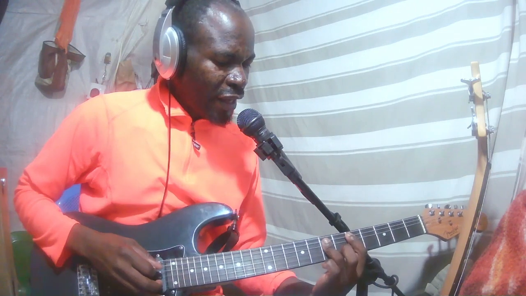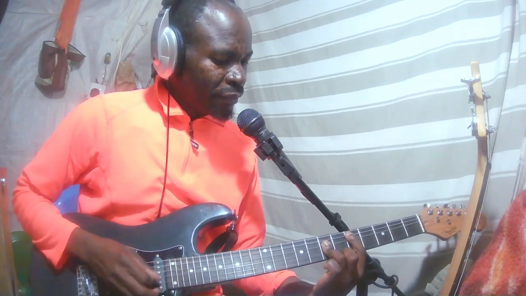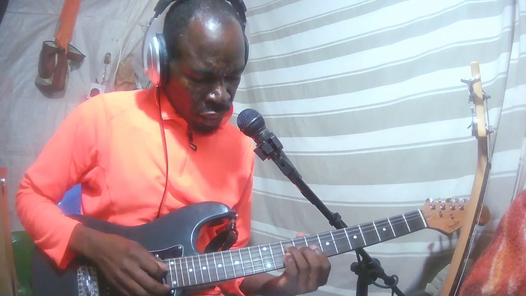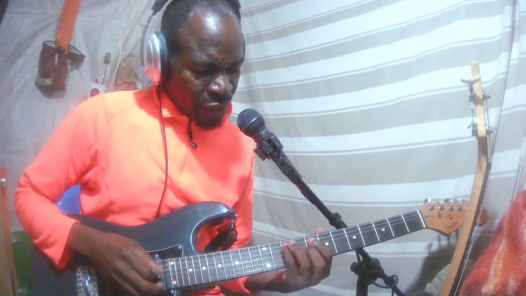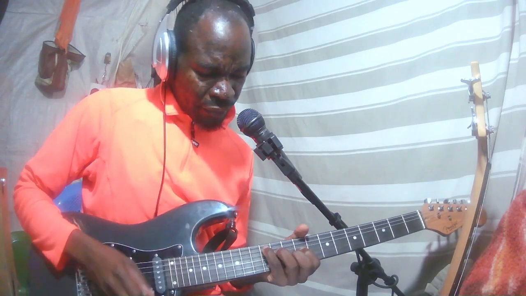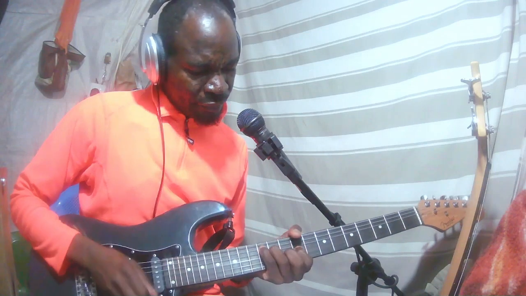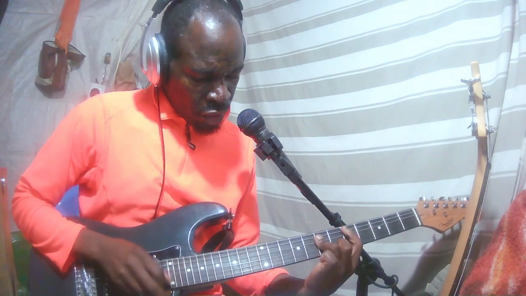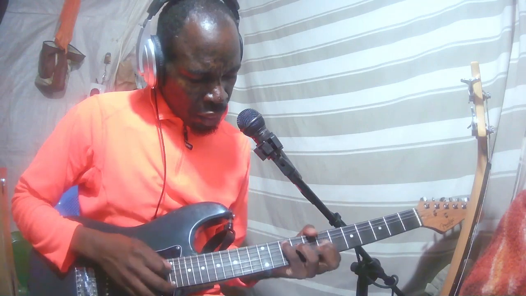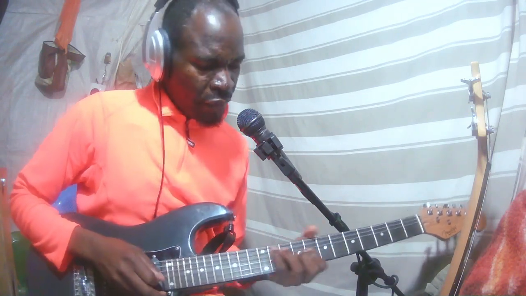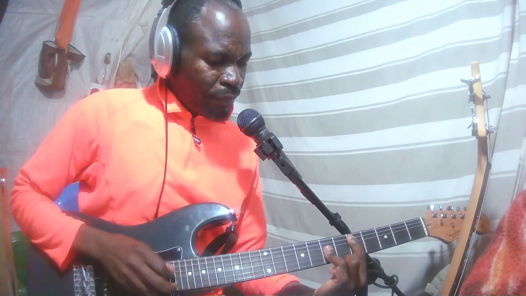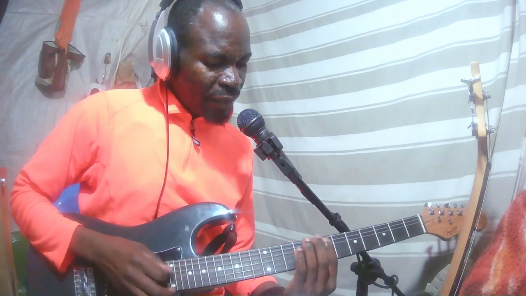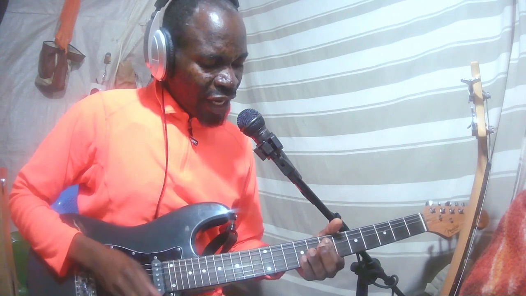We can play this A shape of D. Remember, I'm playing D, G, then A, G, A. Because playing the A shape can be difficult, take the first finger and place it there.